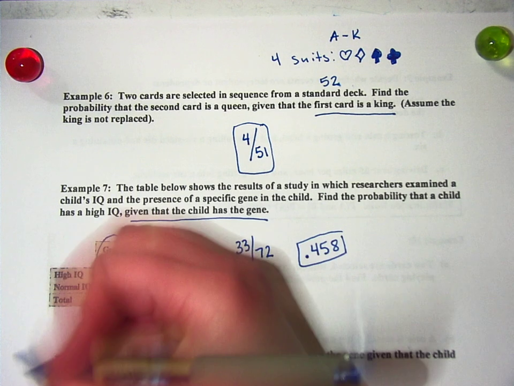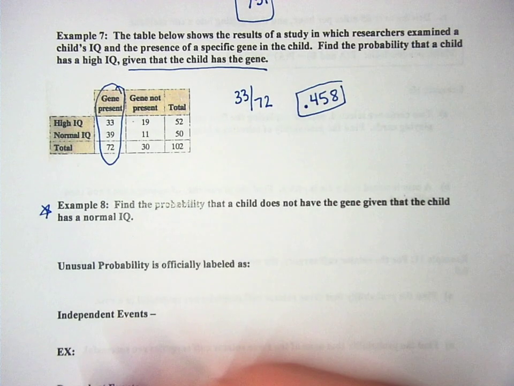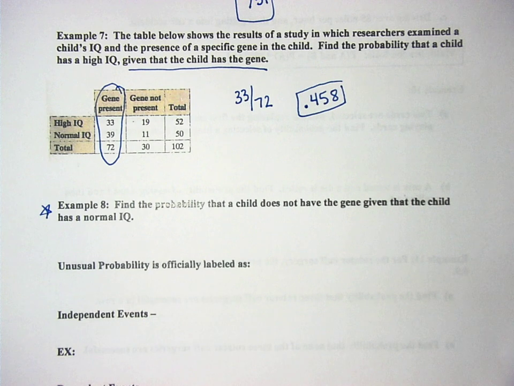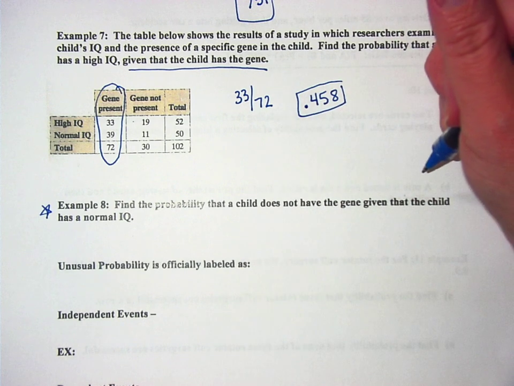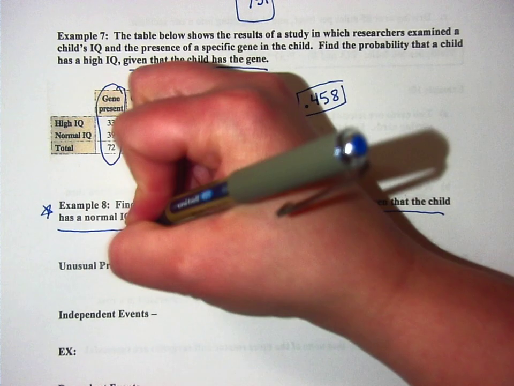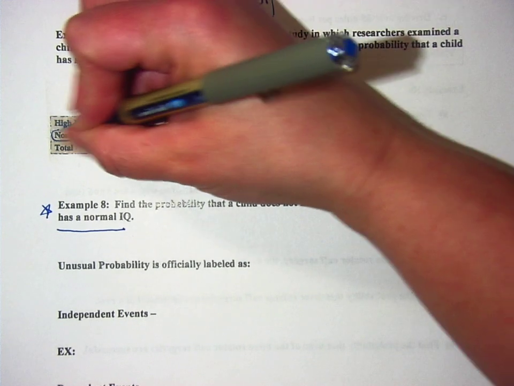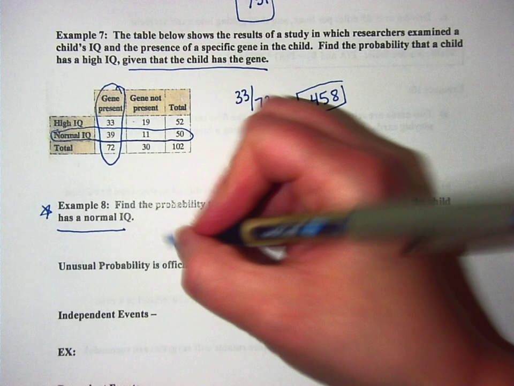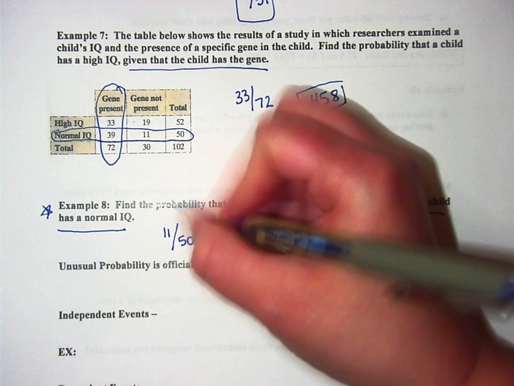Example 8. This one you can go ahead and try. So pause the video right now and try to do example 8. Okay, I'm assuming that you paused and you came back. Find the probability that a child does not have the gene given that the child has a normal IQ. So this time we're only looking at the normal IQ row, and they do not have the gene. That would be 11 people in that row do not have the gene out of 50.